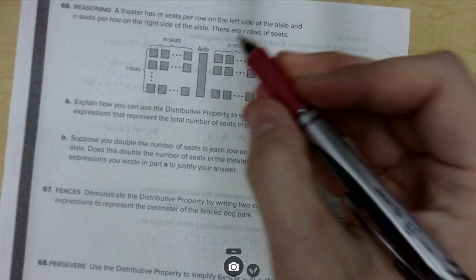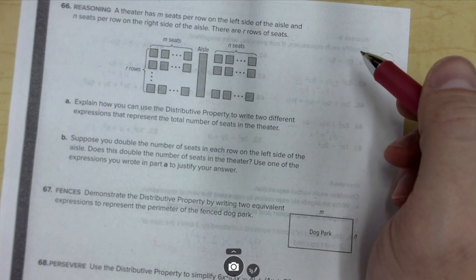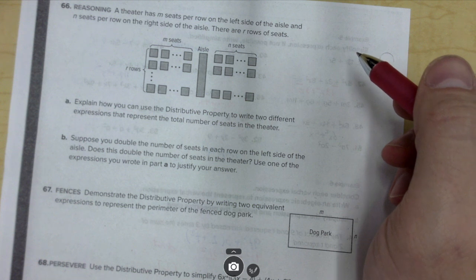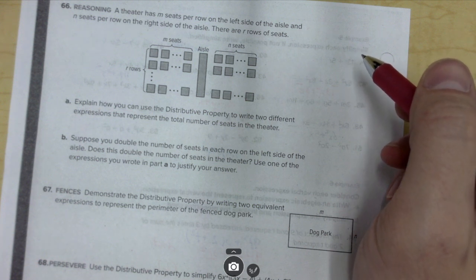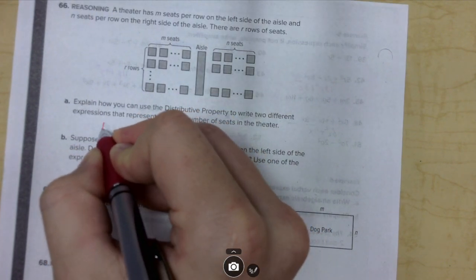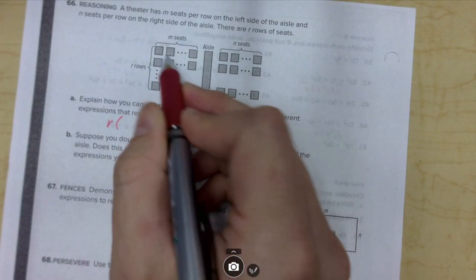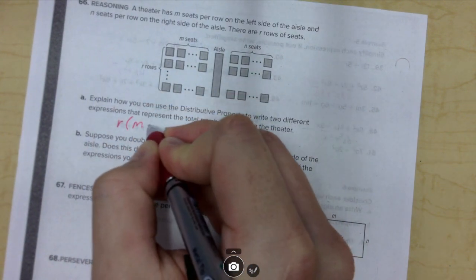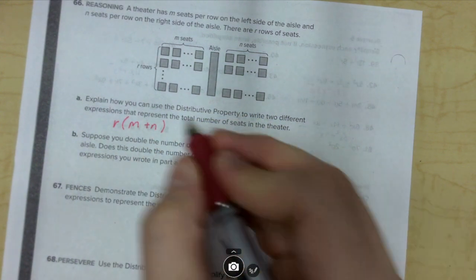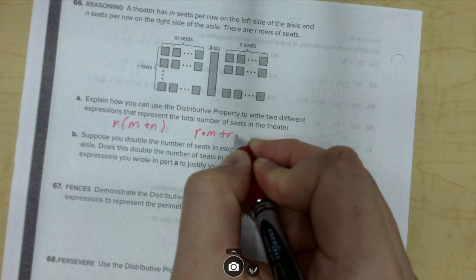66. This theater has m seats per row on the left side of the aisle and n seats per row on the right. Got it. There are r rows. Okay. Explain how you can use the distributive property to write two different expressions that represent the total number of seats in the theater. All right. So we could say r, because that's how many rows. And if we ignore the aisle and just think of seats, it's going to be m plus n. The other way we could write this is r times m plus r times n.